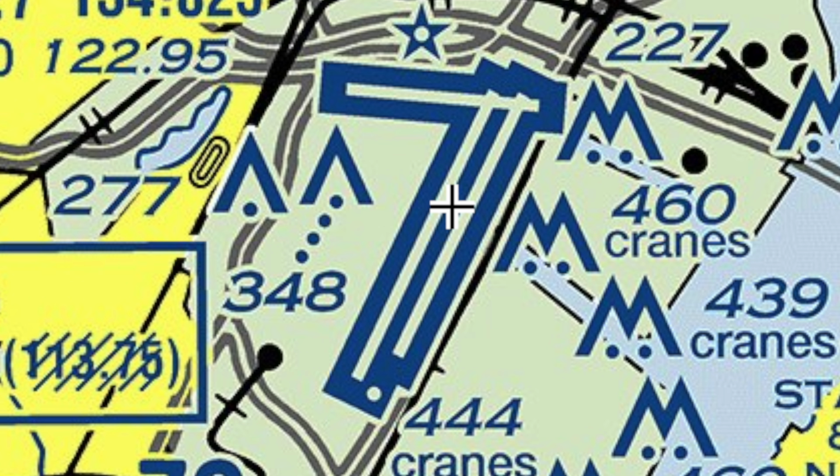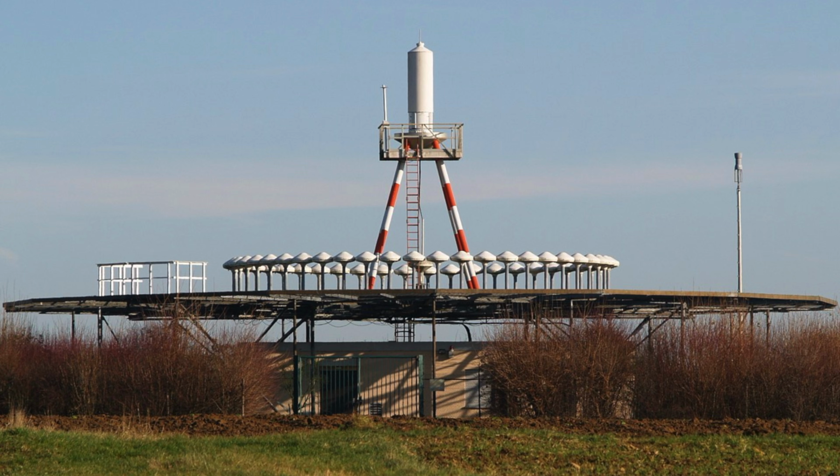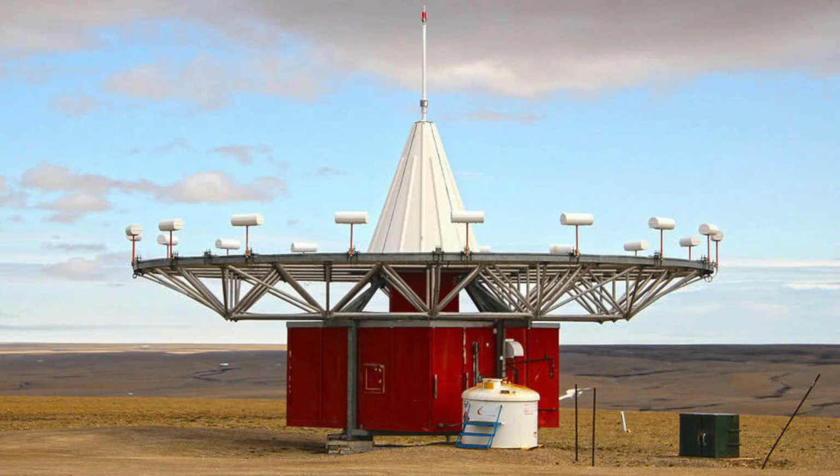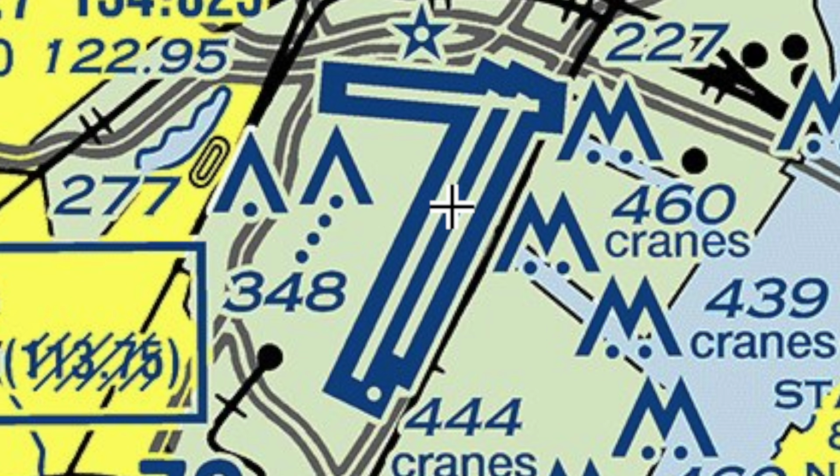Now, the next 2 questions that you're going to ask is, what is a VOR station and what exactly is VOR? Well, this is a VOR station, and it's located exactly where you see that little white dot. And on a sectional chart, that little white dot is exactly where the station is located at the airport. And now that you know, let me explain exactly what VOR is and what it does.